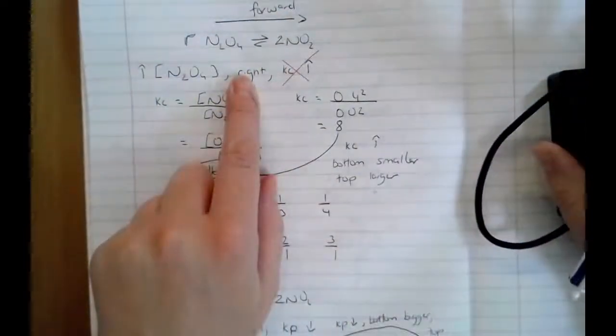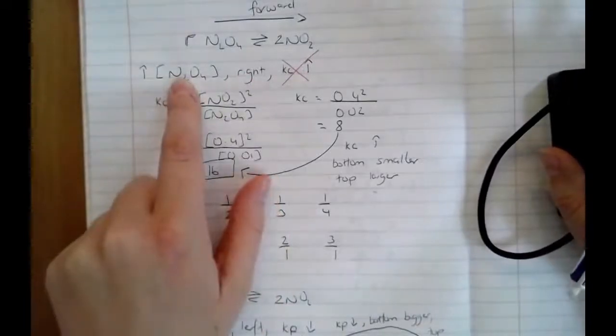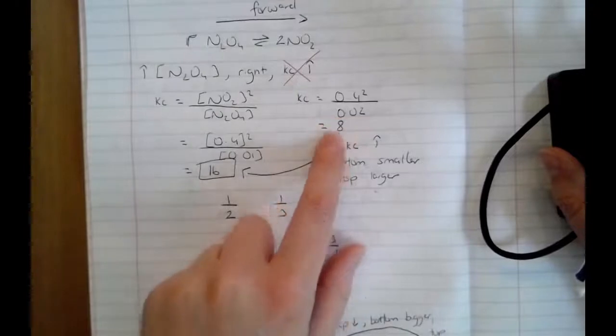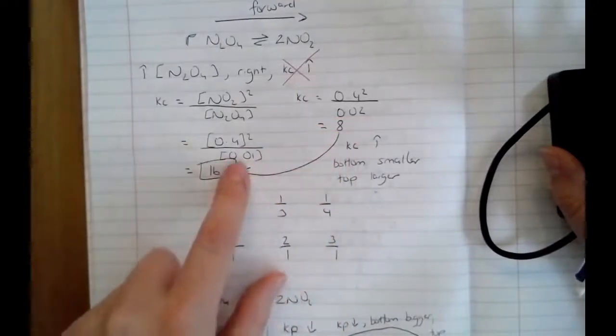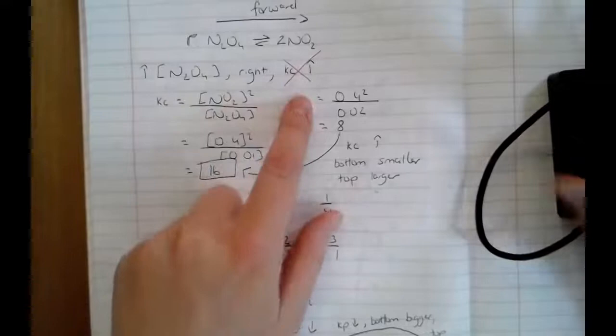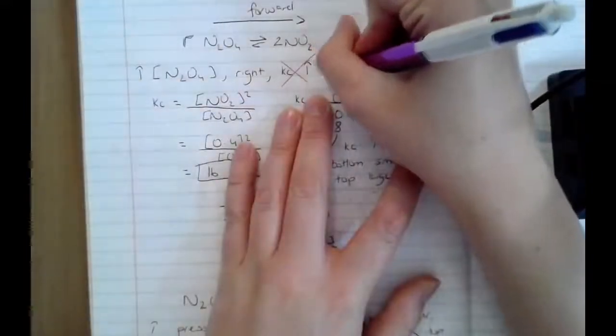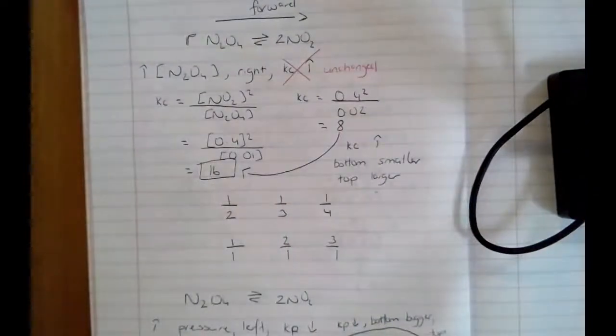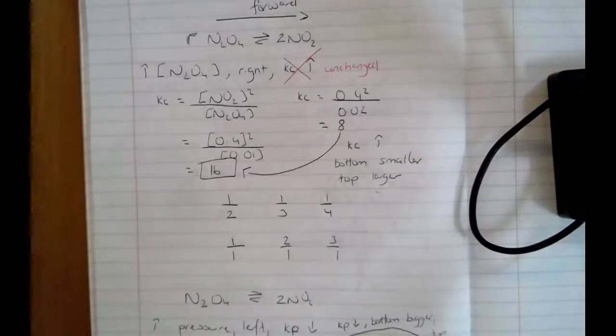That's not what happens. When you initially increase concentration, Kc got smaller, and then it shifts to the right to get back to the original value. It changes initially when you lose equilibrium, but then it goes back to the original value. So Kc stays constant, Kc is unchanged.